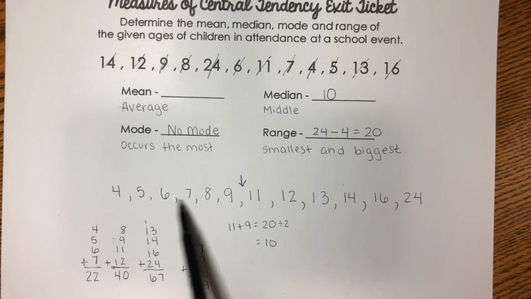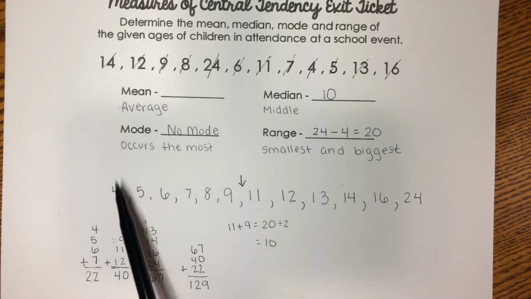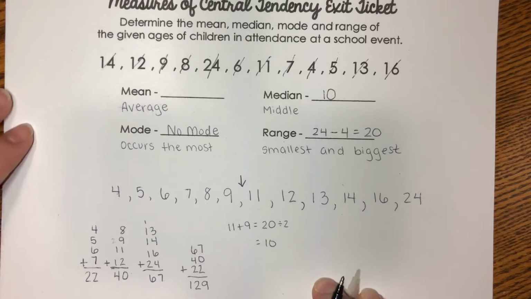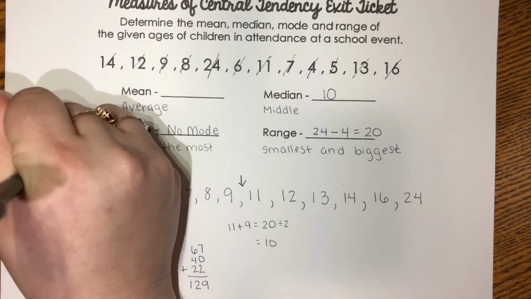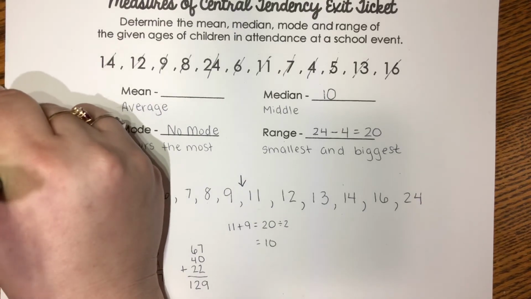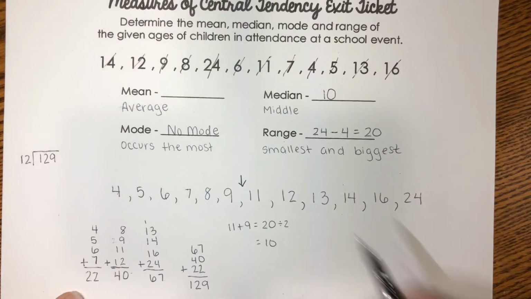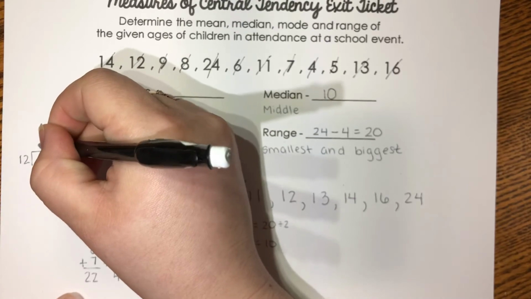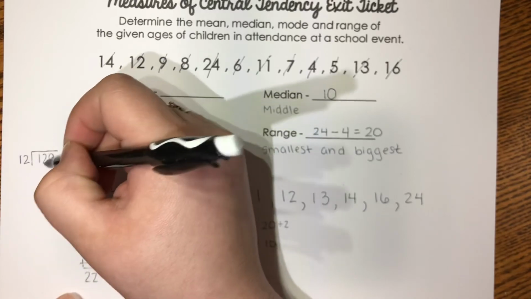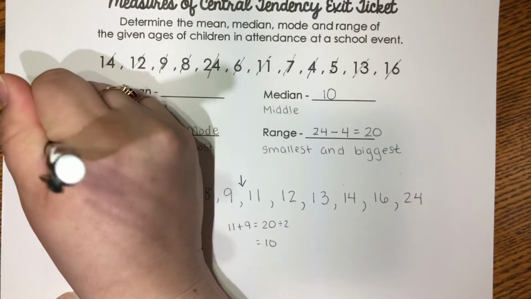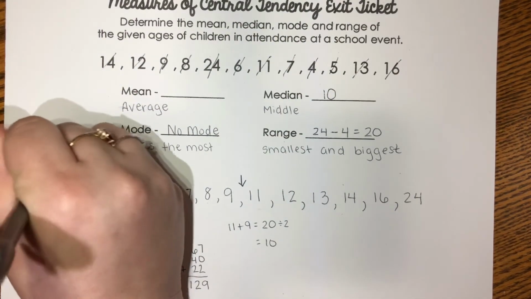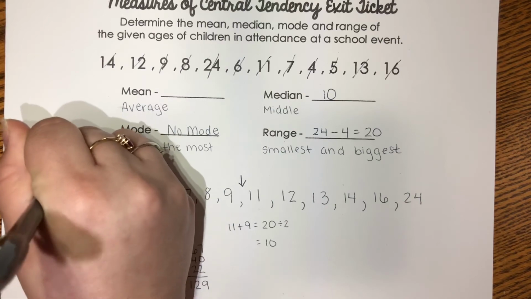So if we have 129 by adding up these numbers, and there were 12 numbers here, now all we have to do is divide. So 129 divided by 12. So 12 can't go in a 1. If I have one item, I cannot pull out a group of 12. Then I move to the next digit. Can 12 go in a 12? Well, yes, 12 goes in a 12 one time. 1 times 12 is 12. Subtract, you get nothing left over. Bring down that 9.